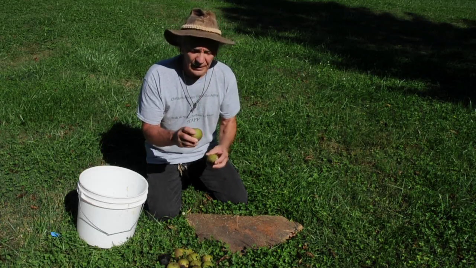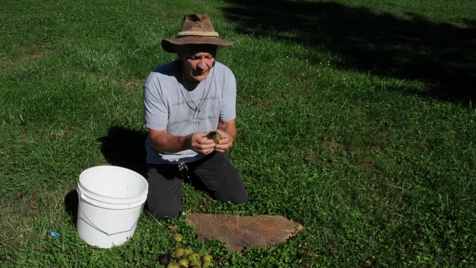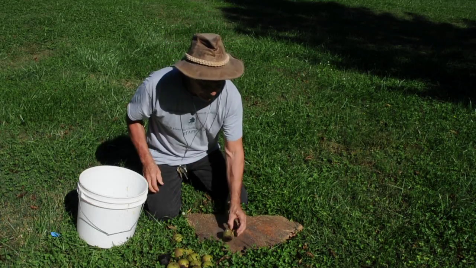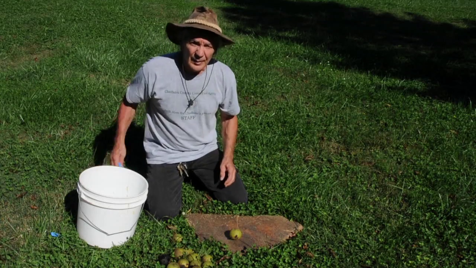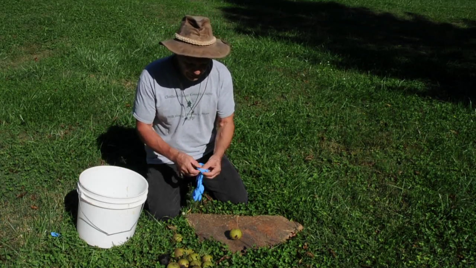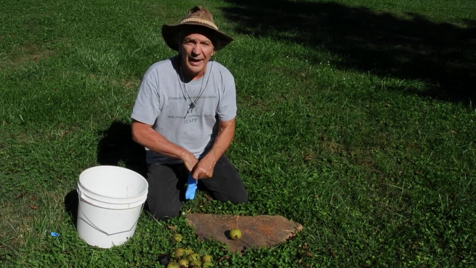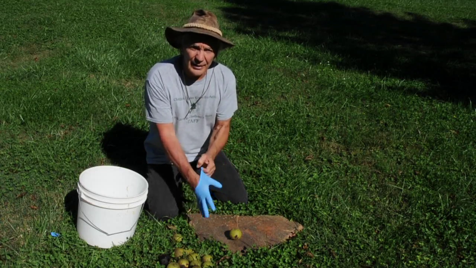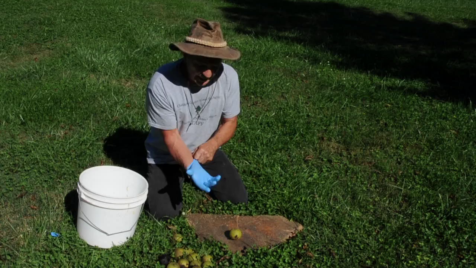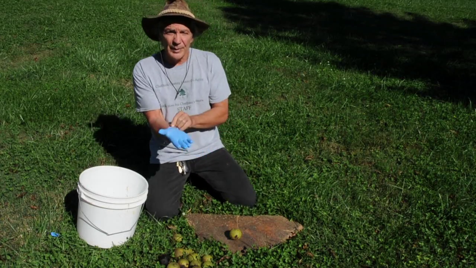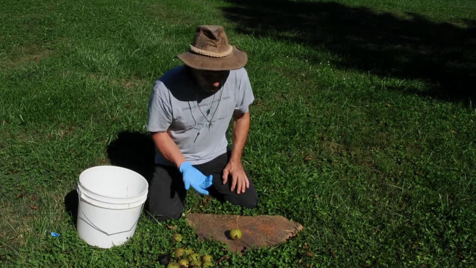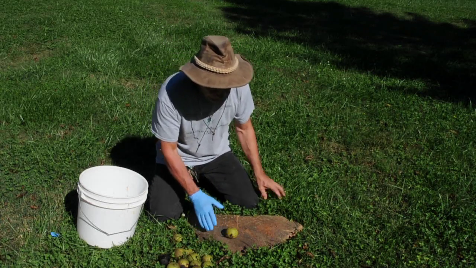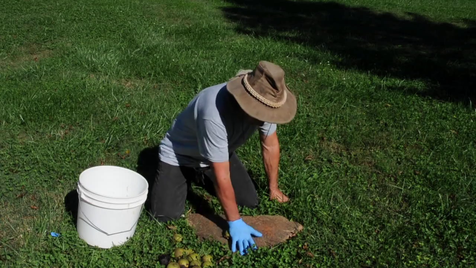Now the first thing you need to do to get to the nut is to remove this green husk. It's a relatively easy job to remove most of the husk, but one thing about black walnut husks is they make a really good dye. So I highly recommend that if you're going to do this with your hands, you wear some kind of glove to protect your hands, or your hands will become brown almost instantly. So you find a nice hard surface, and basically all you do is crush the nut like so.